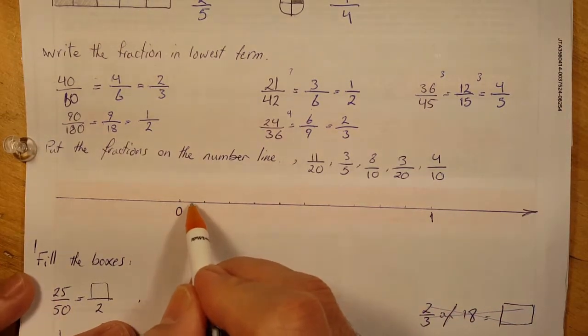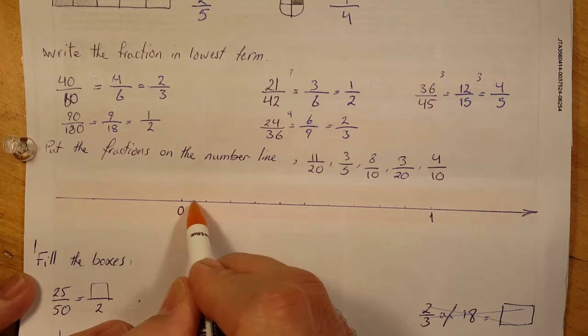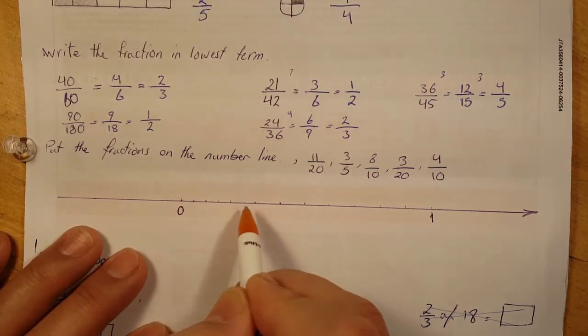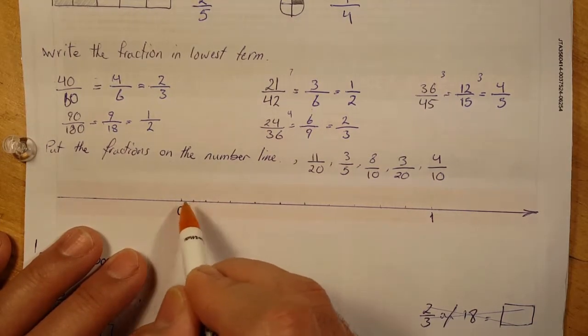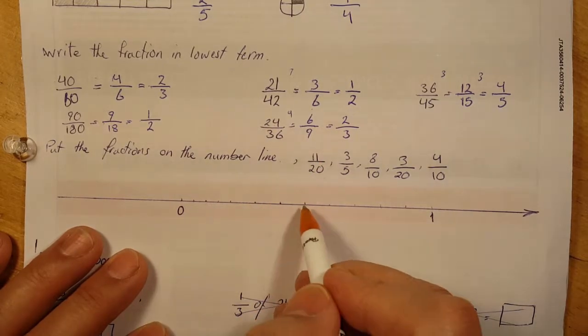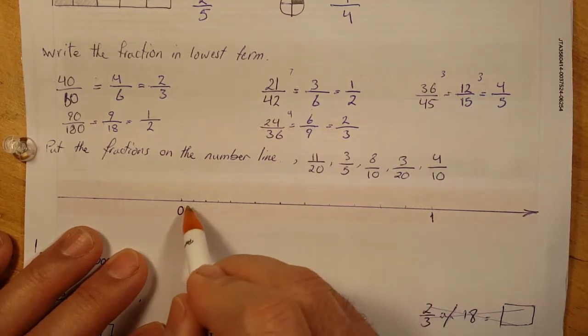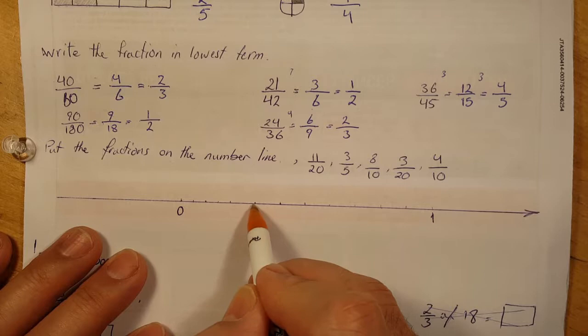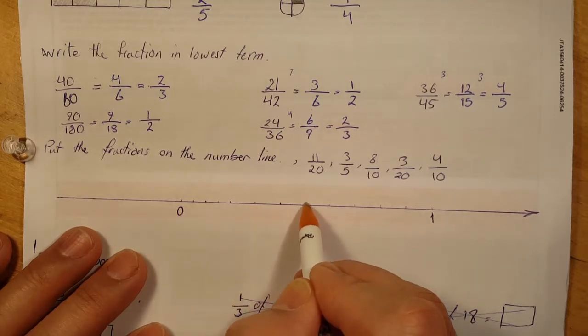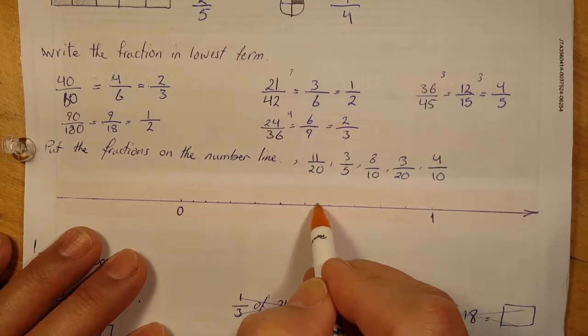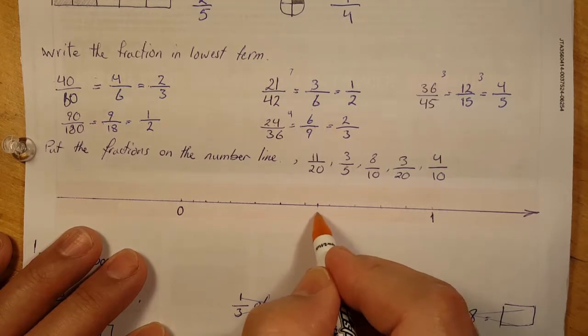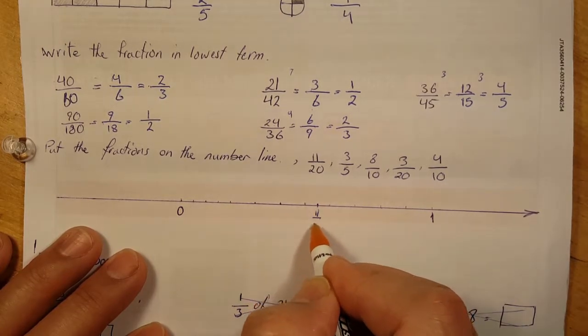If we divide each part by 2, it will be 20. So 11/20. 2, 4, 6, 8, 10. It's 11. It's 11/20.